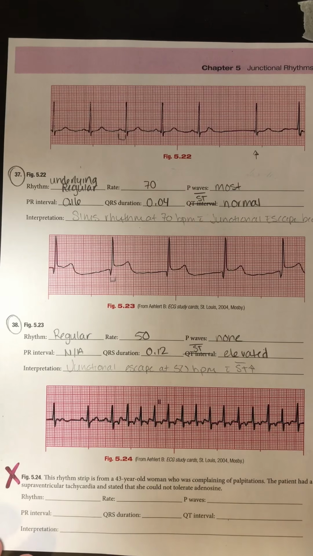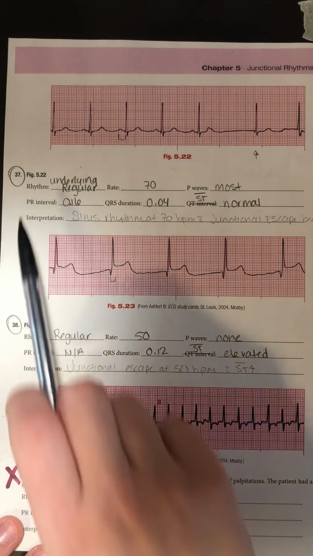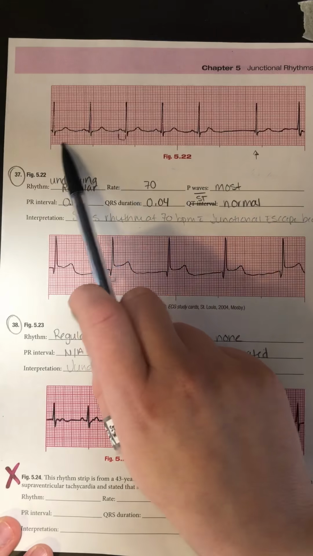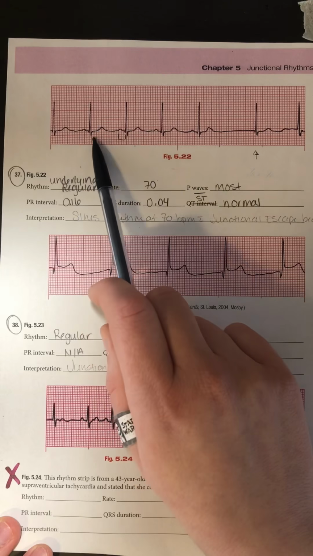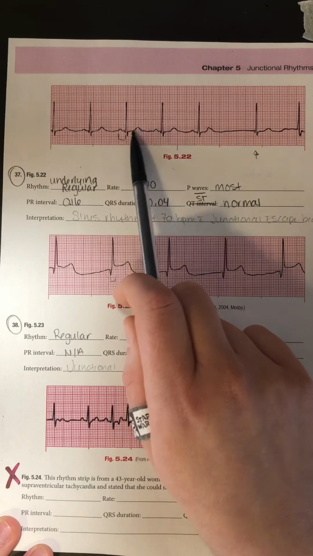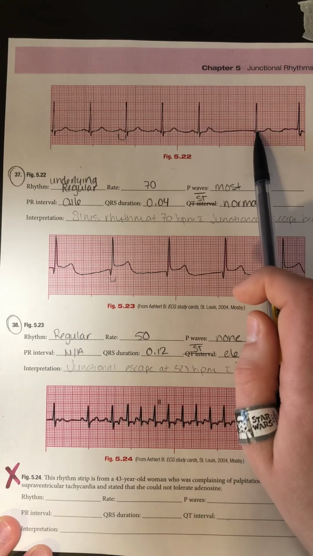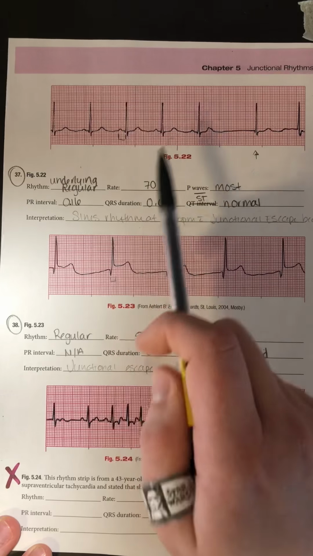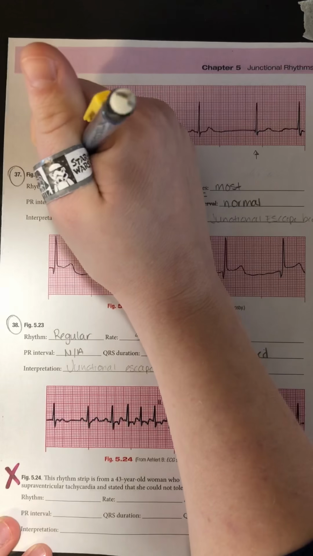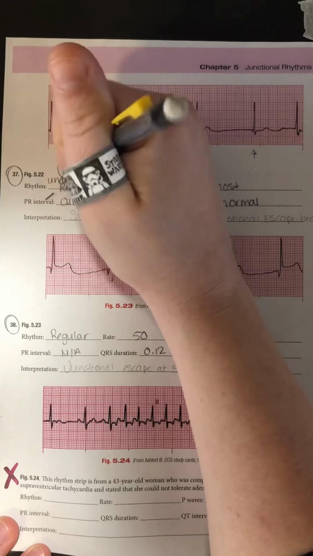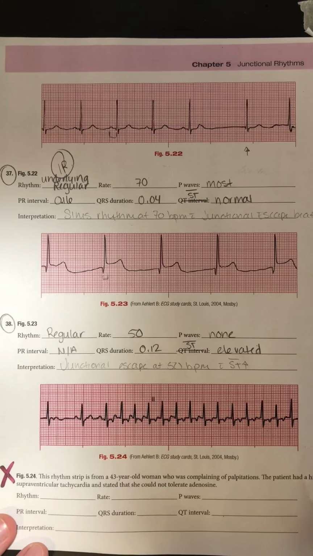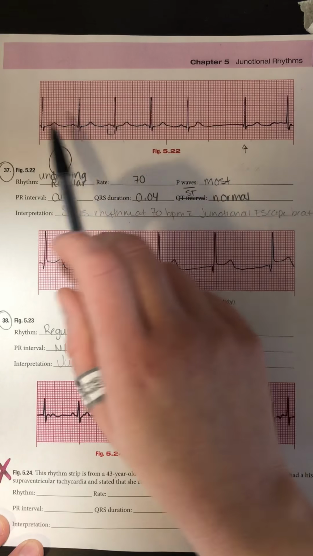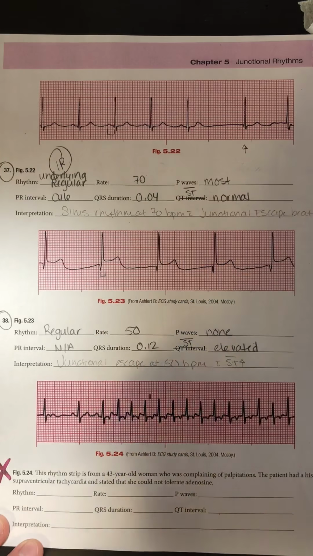All right, on the next page, I'm looking at number 37, figure 5.22. And I'm trying to see if it's regular. So my underlying rhythm here starts off very, very regular, but then starts to get slowed down here. So I put underlying regular, but it is irregular, so you can put irregular for that interpretation. For my rate, I'm just going to use the 6-second technique. So 1, 2, 3, 4, 5, 6, 7. Times 10 gives me 70 beats per minute.